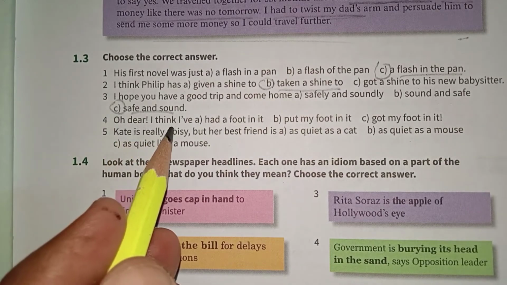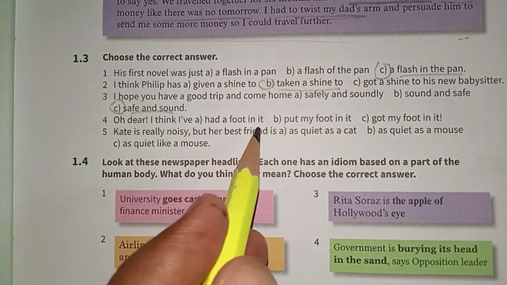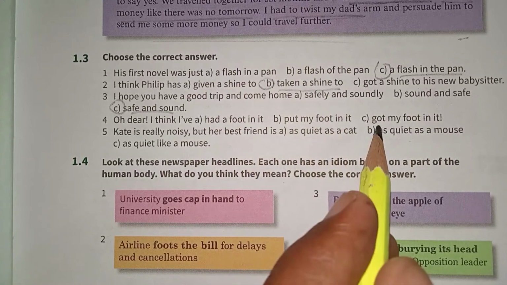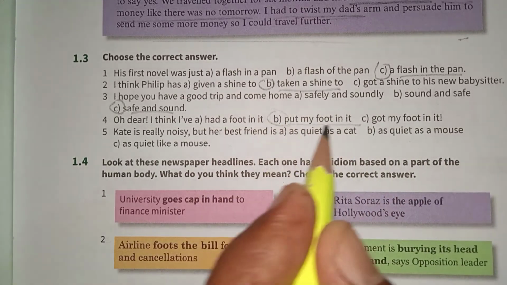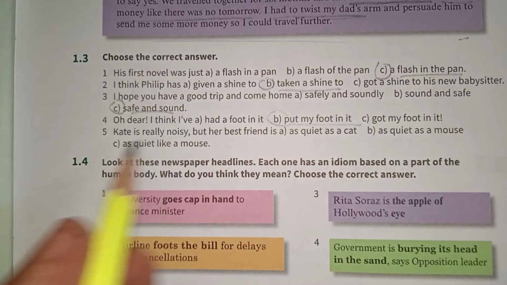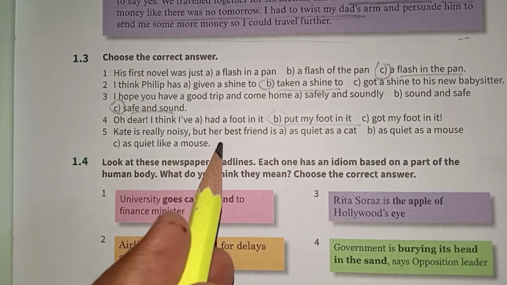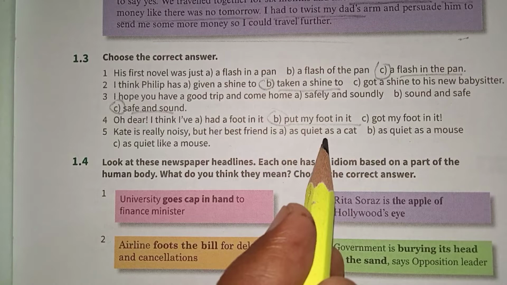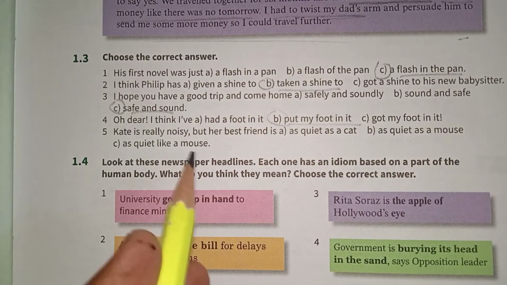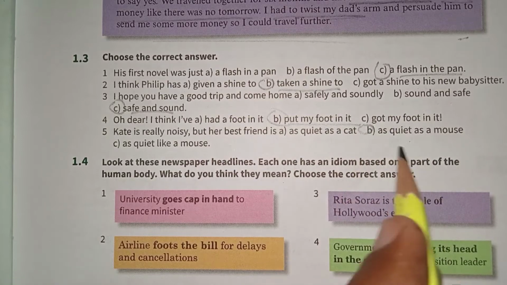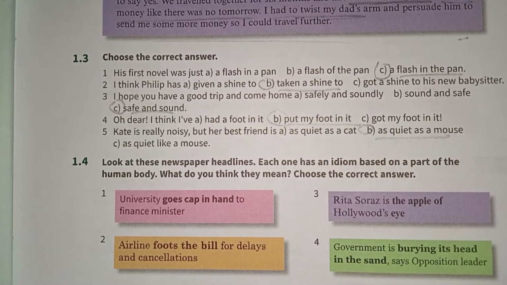Oh dear, I think I've put my foot in it. This is the correct idiom. Cat is really noisy, but her best friend is as quiet as a mouse. No, B is correct, as quiet as a mouse here.